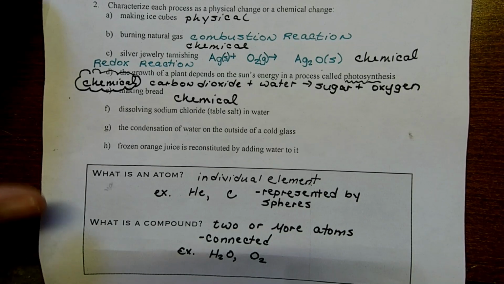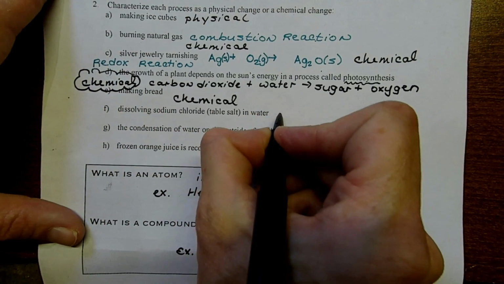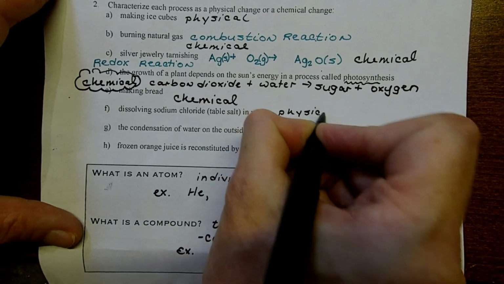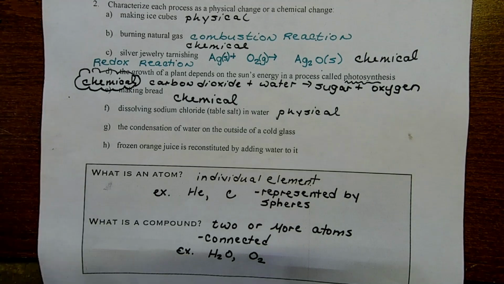Letter F is a tricky one. Dissolving sodium chloride, or just table salt. If you take some salt and you mix it with water, personally, I've always classified this as a physical change because I think about desalination. I know that I can take the salt water and boil the water off and get the salt back.